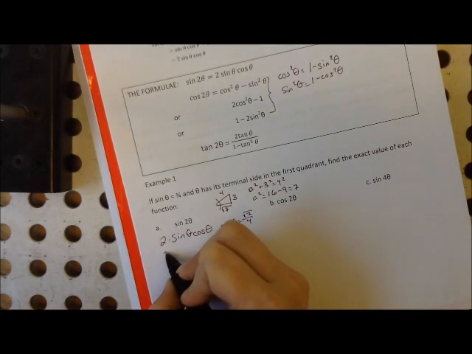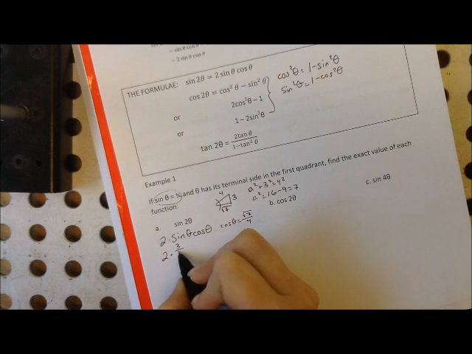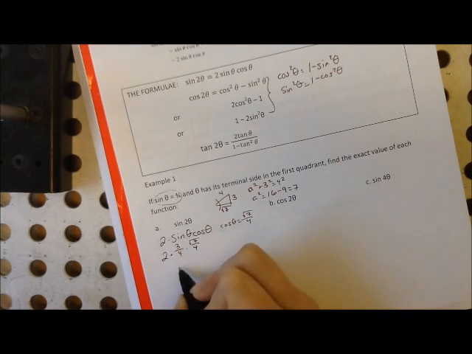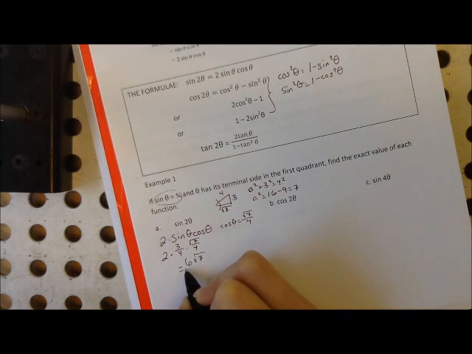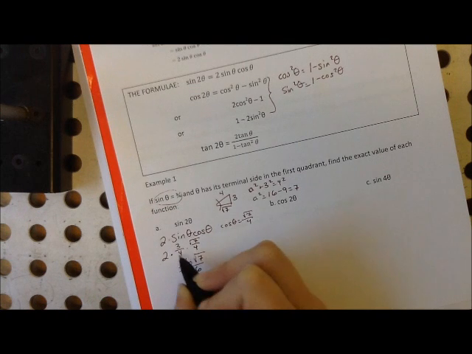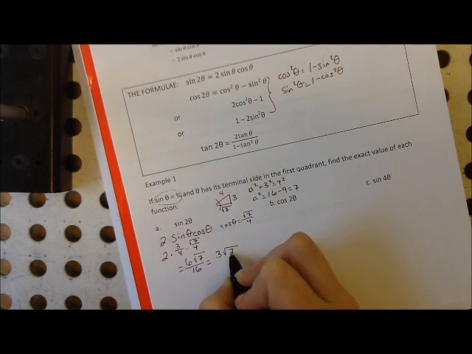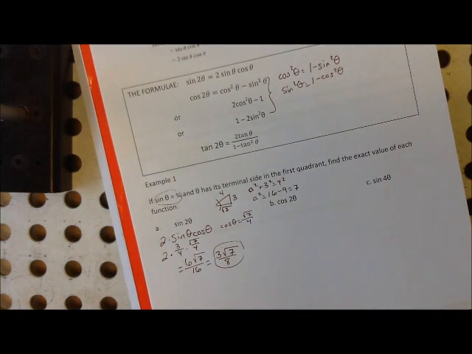So now we can plug in 2 times sine of theta. Sine of theta is 3/4. Times cosine of theta, which is the square root of 7 over 4. That gives us 6 times the square root of 7 over 16. Don't forget to multiply the bottom. And that can actually reduce into 3 square root 7 over 8. That's sine of 2 theta.